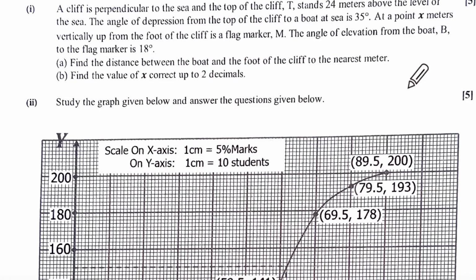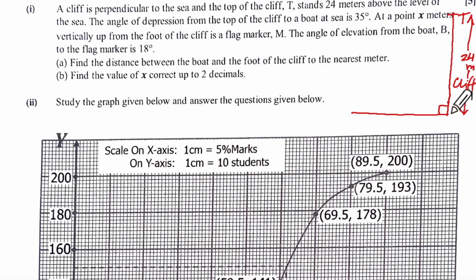We need the diagram first. So let us look at the cliff. So cliff I will show here and I will show the sea here. And this is 90 degrees and I'll write here cliff. The top of the cliff is T, so this is point T. It is 24 meters, means from here to here it is 24 meters. This is the sea.